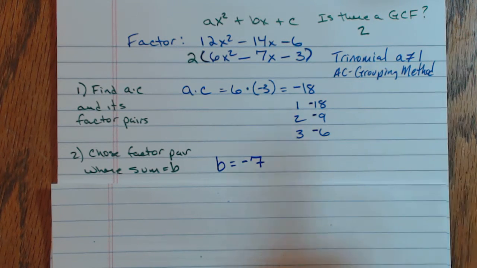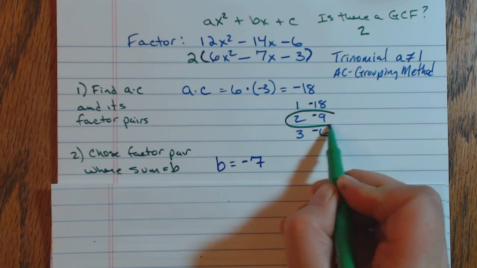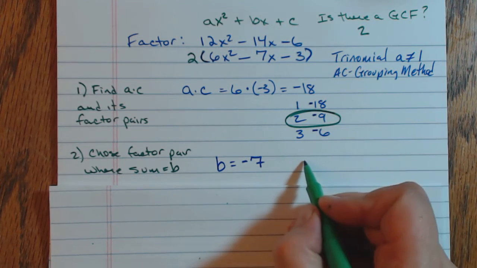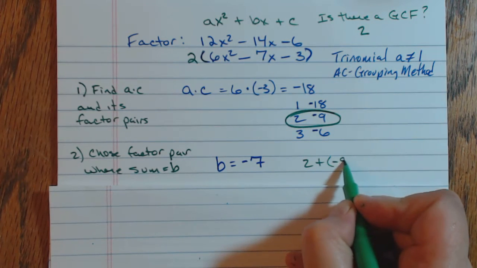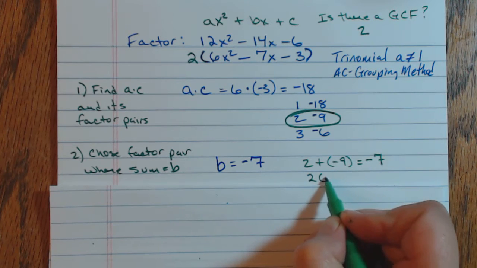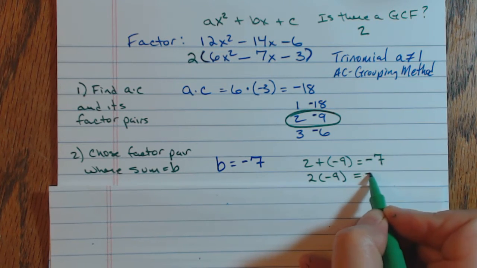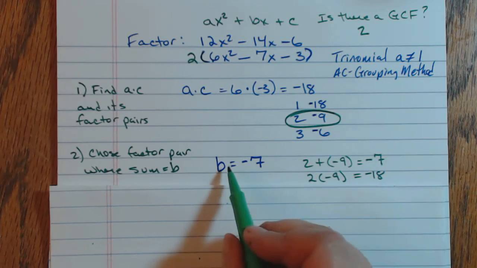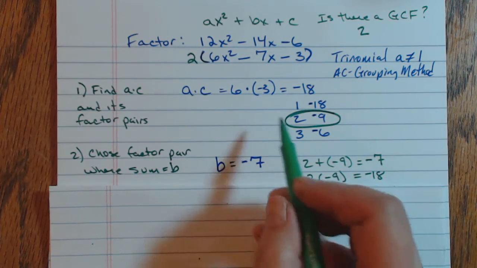So when I look down my list, I find that 2 and negative 9 would work because 2 plus negative 9 equals negative 7, and I know that 2 times negative 9 equals negative 18. So my AC is negative 18 and my B is negative 7.